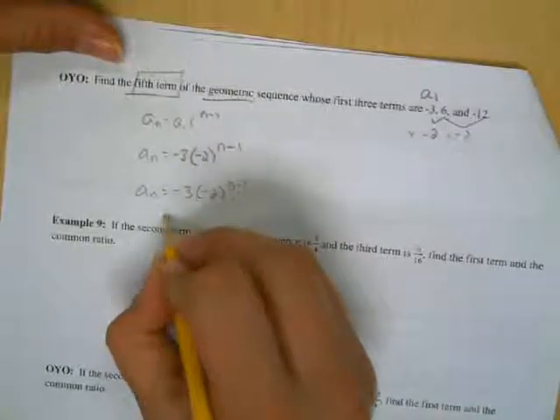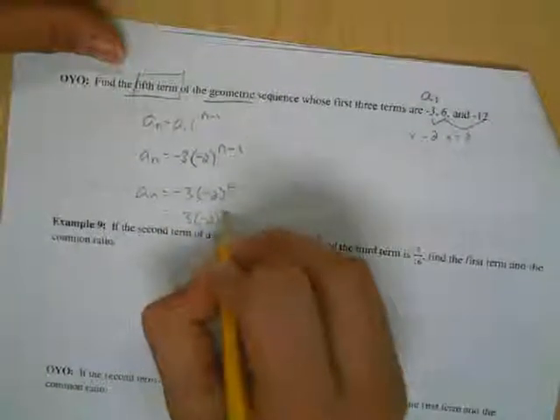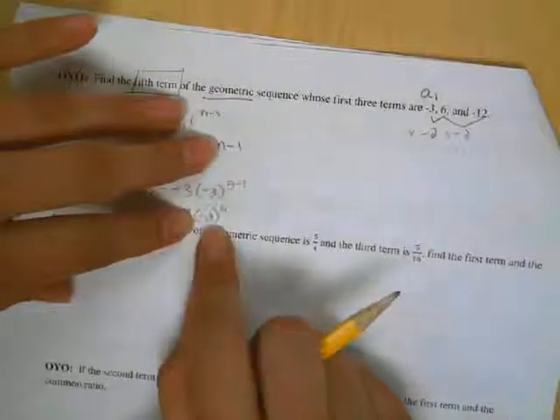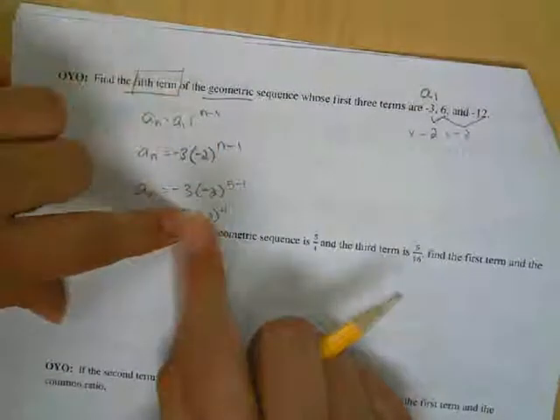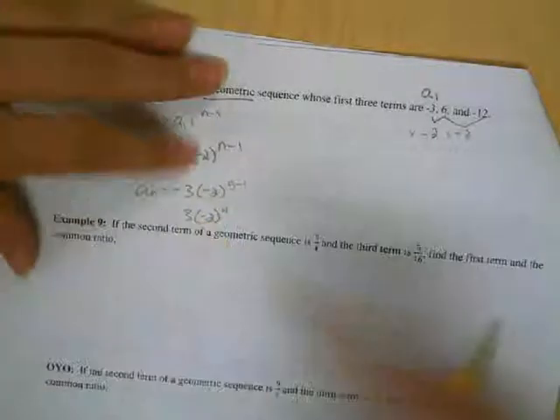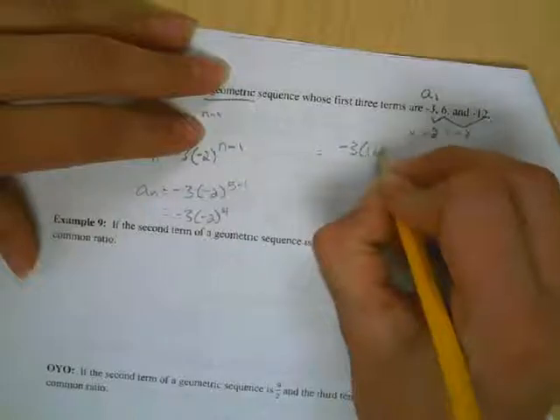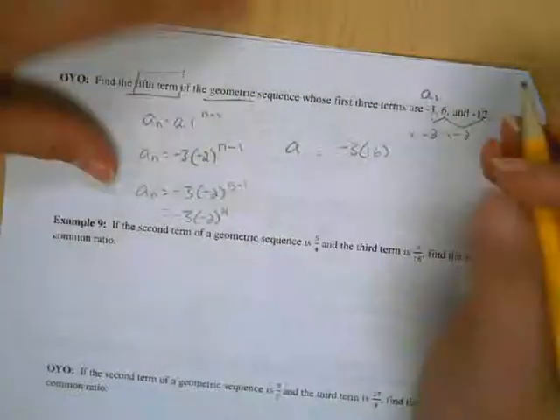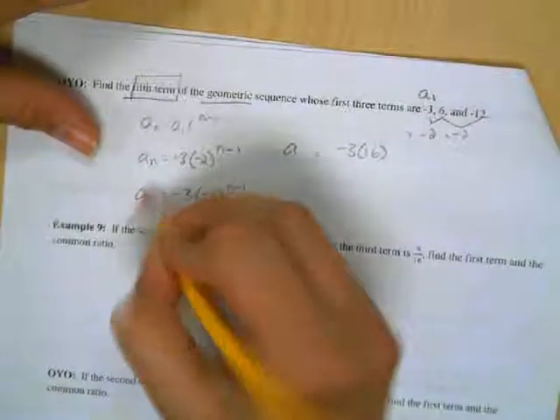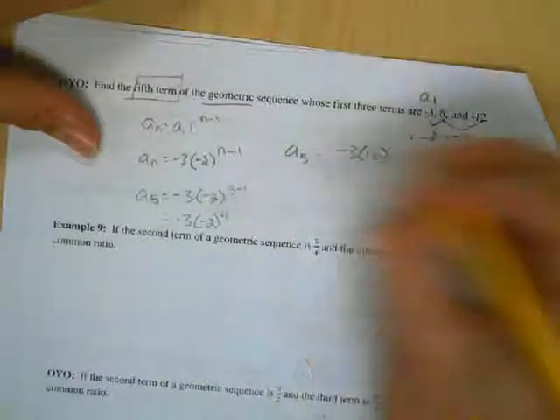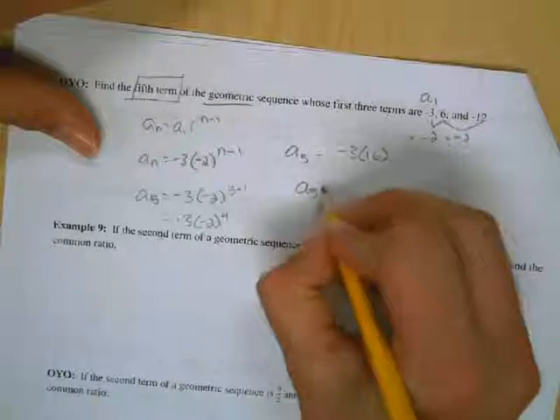So -3 times -2 to the fourth. -2 times -2 is +4, times -2 is -8, times -2 is +16. So you get -3 times +16, which is A sub 5, I wrote n but it should have said 5. So A sub 5 is -48.